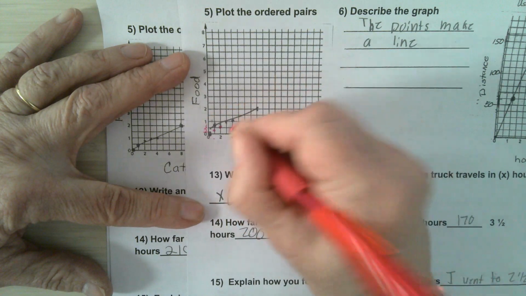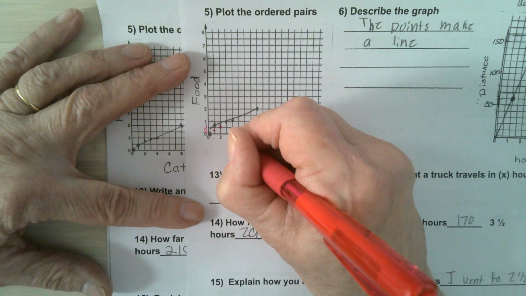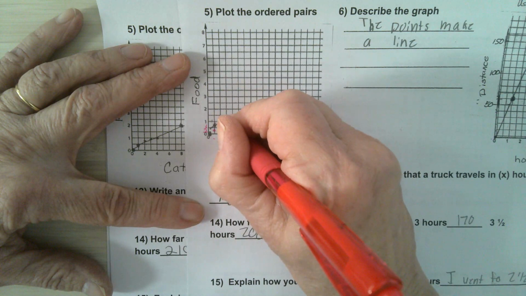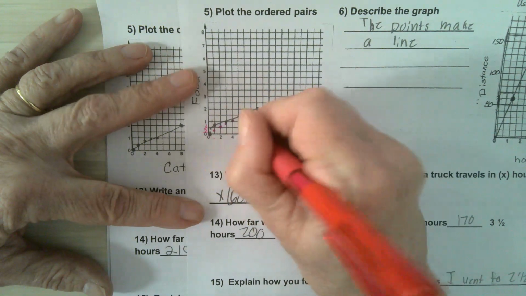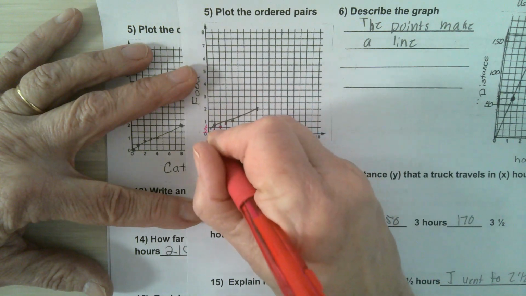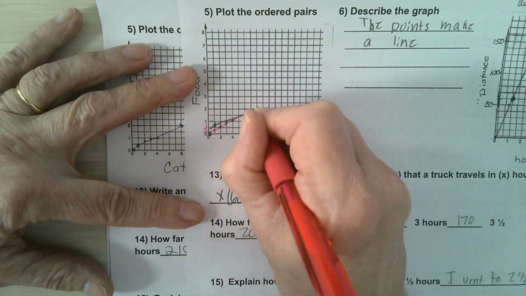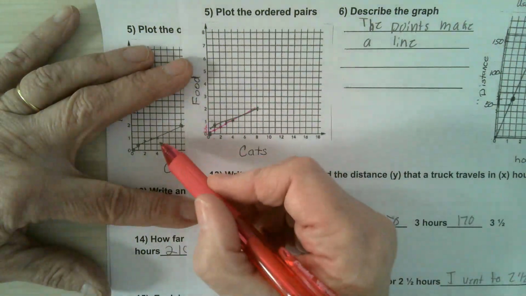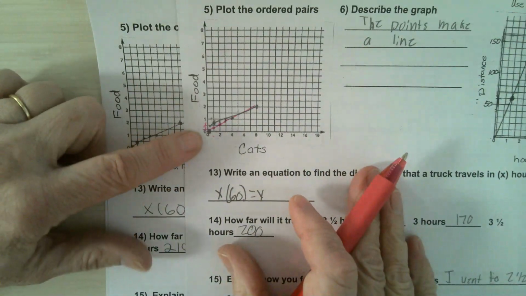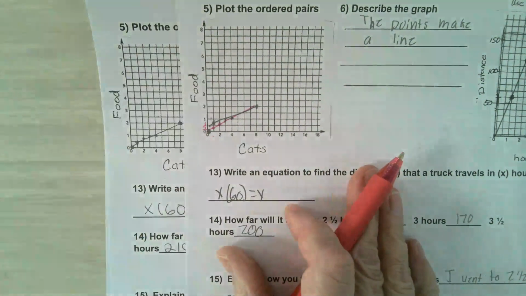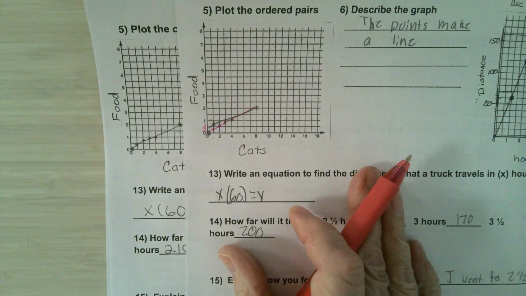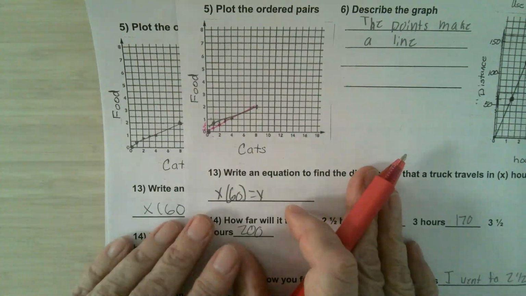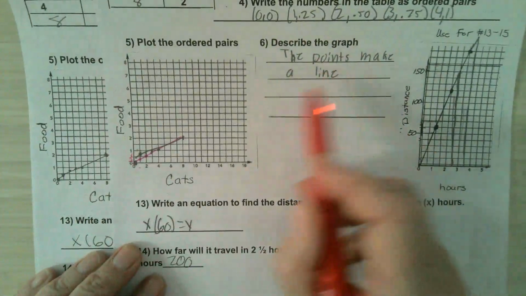That's the half. Then you have 3 is 0.75. 4 is a 1. So they would have probably lost a point on their graphing. Okay? Guys, is your graph okay over there, Landon? Good. The points make a line.